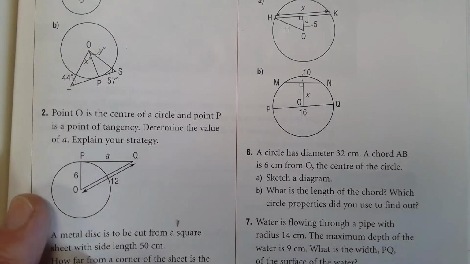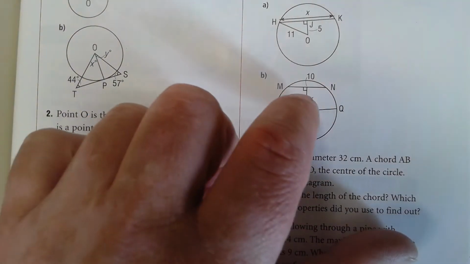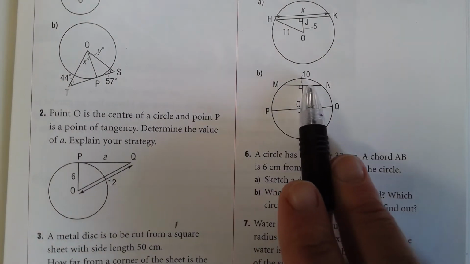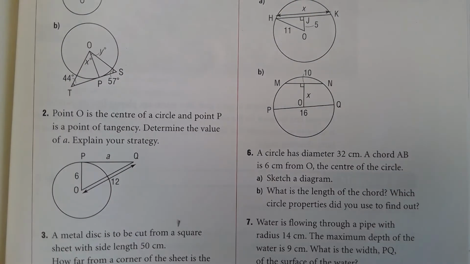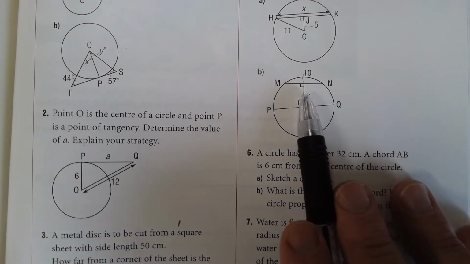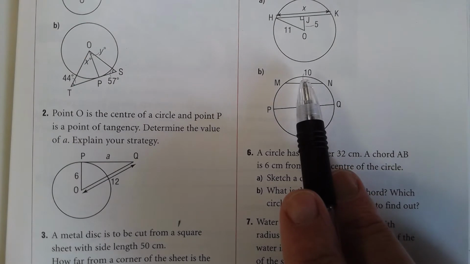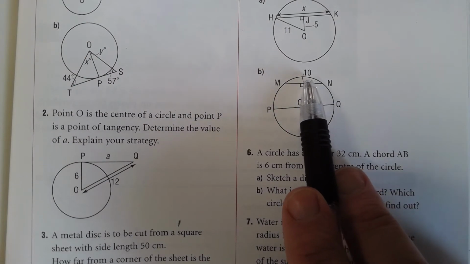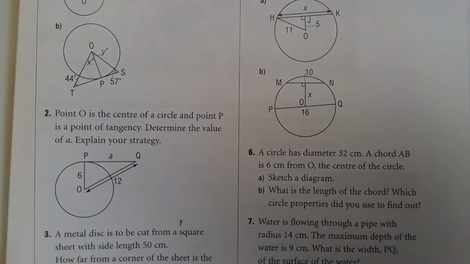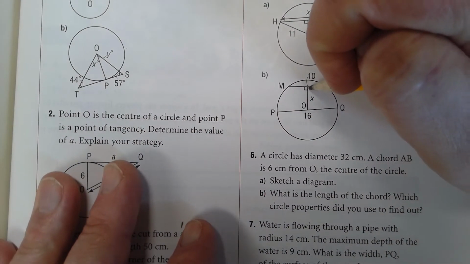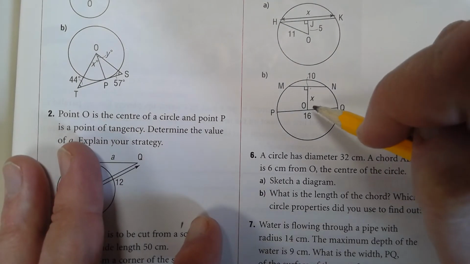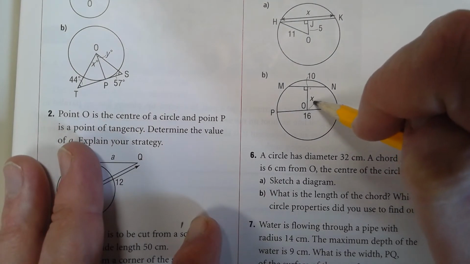What are we doing here? Here we're solving for x, which is this side here. We have a chord here that's 10, but we have a perpendicular bisector coming up here. So what is this short side going to be up here? Take a pencil here. I can create a right triangle right here.